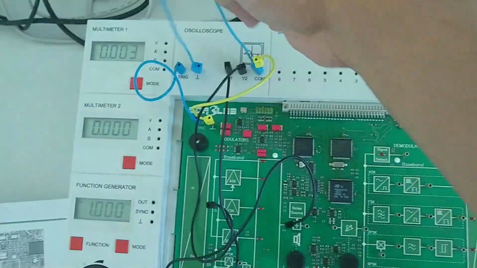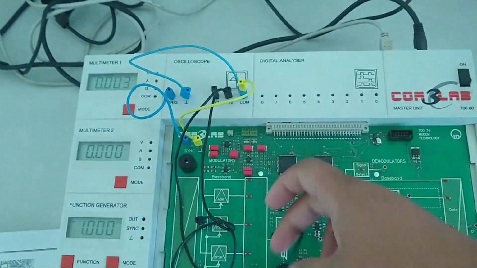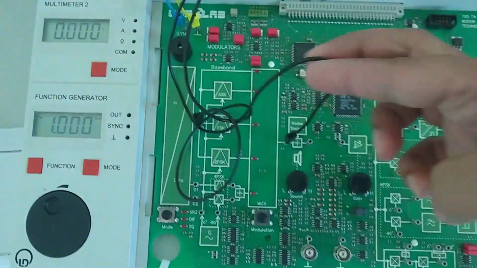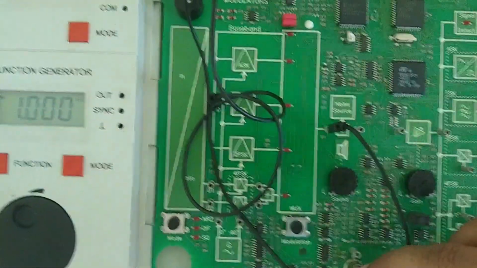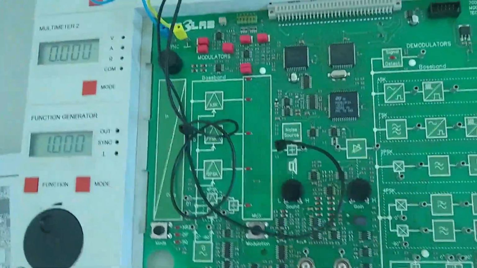So here we have connected this circuit. You can see here this is the common and this is ground. It is grounded with the board, and Y1 is connected to the D and Y2 is connected to the output of mux, which is nothing but output of modulator. Okay, this is the circuit. So let us start the experiment.